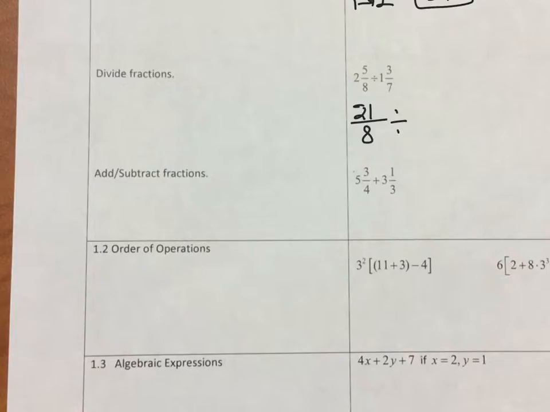Now, Shirley and Tristan. What are you thinking about 1 3/7? 10/7, okay. 1 times 7 is 7, plus 3 is 10/7.